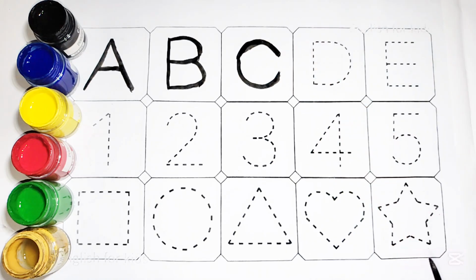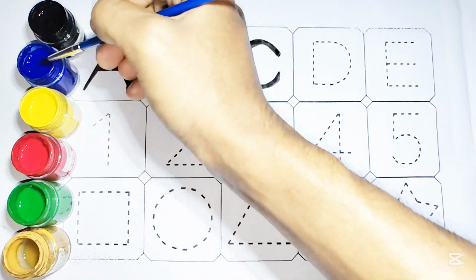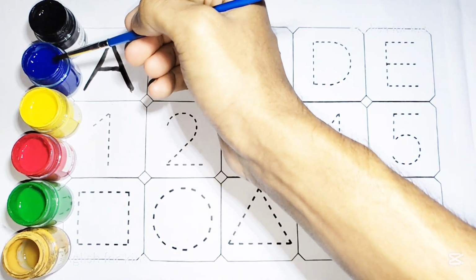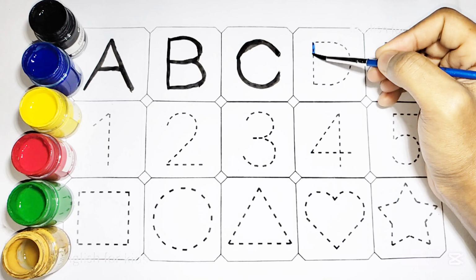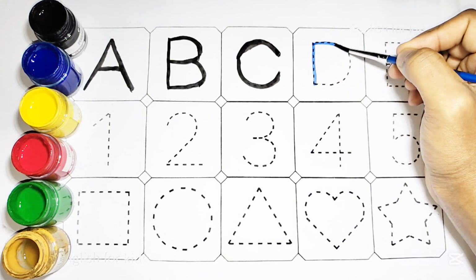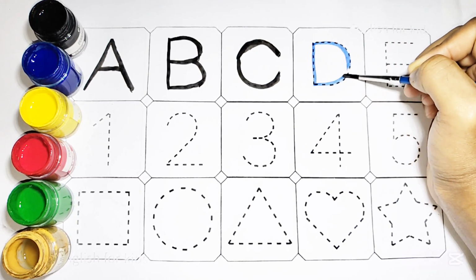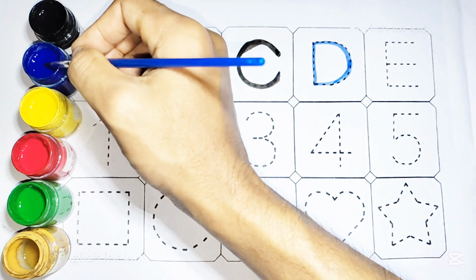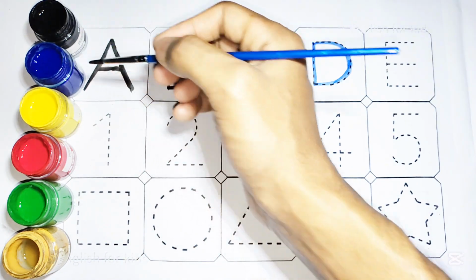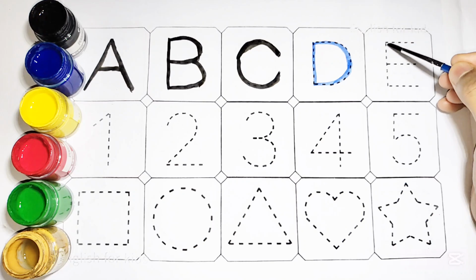Now we draw D and use blue color. Now we use blue color and draw the letter D. The next one is E. E for egg, E for elephant.